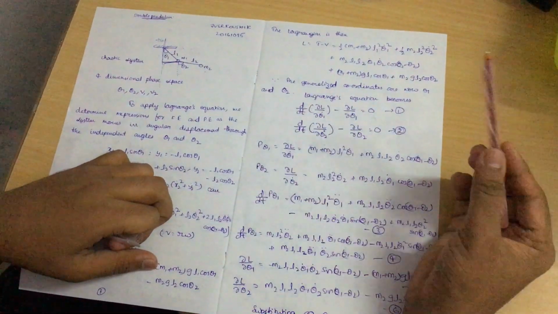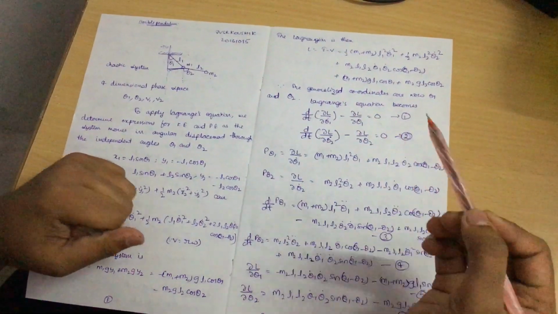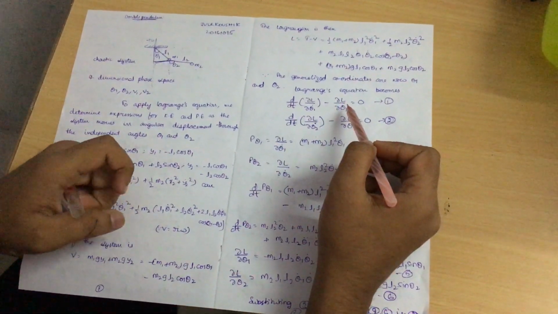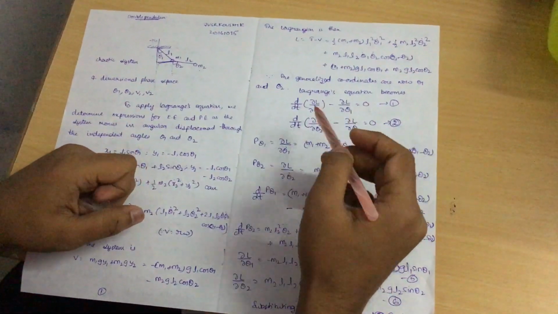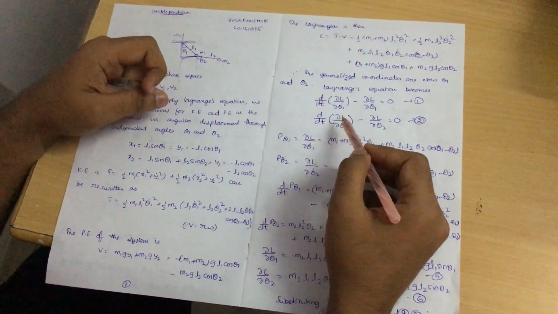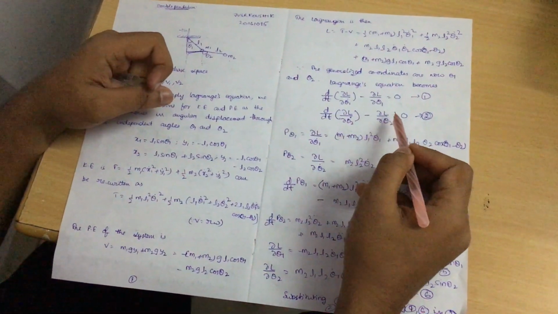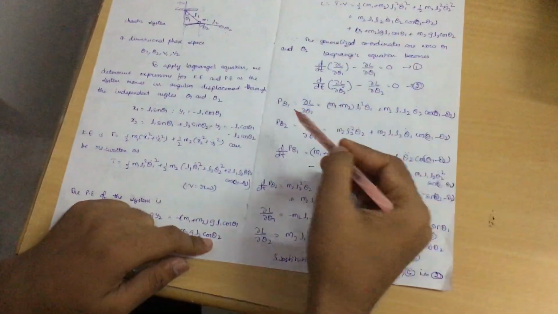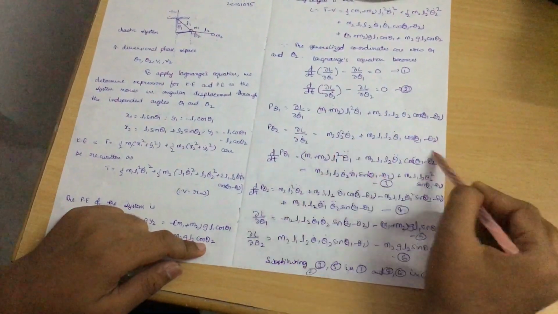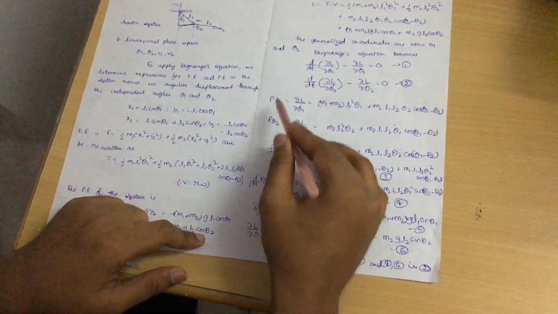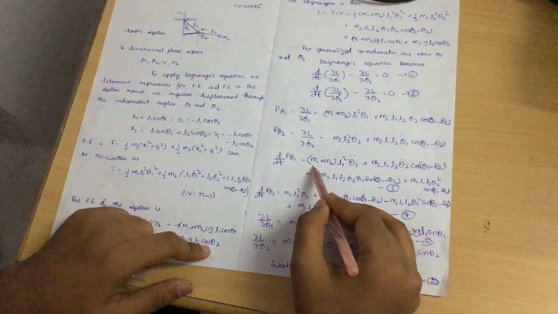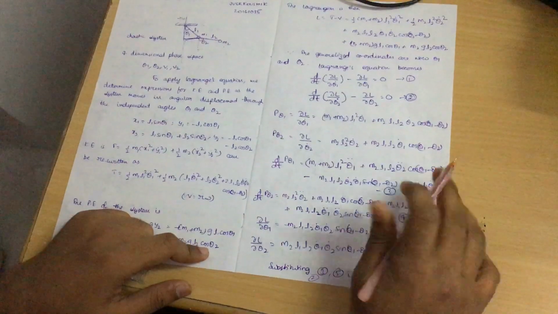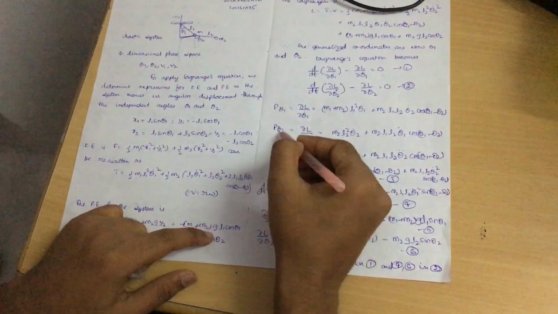Since the generalized coordinates are now theta 1 and theta 2, the Lagrangian equation becomes d by dt of dou L by dou theta 1 dot minus dou L by dou theta 1 is equal to 0, and d by dt of dou L by dou theta 2 dot minus dou L by dou theta 2 is equal to 0. Therefore, from this we get p theta 1 and p theta 2 as these equations. Therefore, on solving d by dt of p theta 1 we get m1 plus m2 L1 square theta 1 double dot and so on. We get this equation, and on solving d by dt of p theta 2 we get this one.